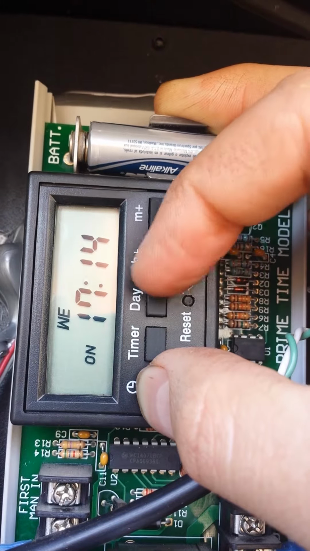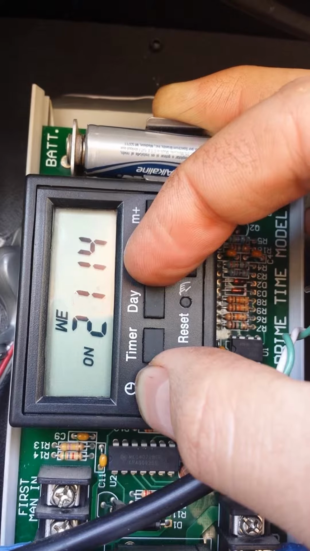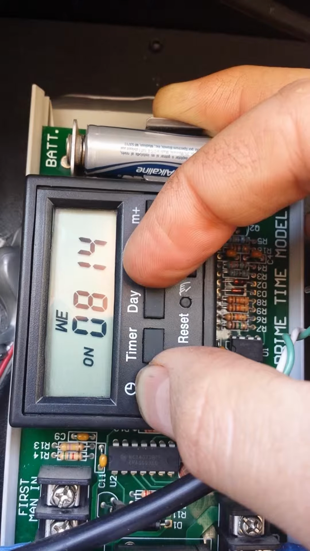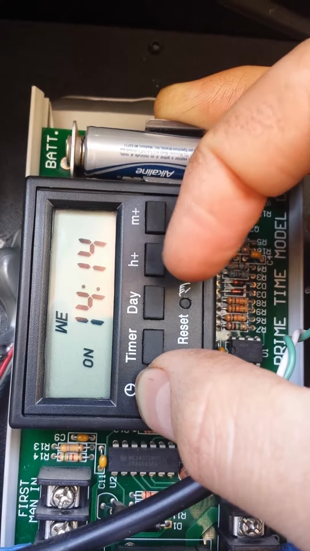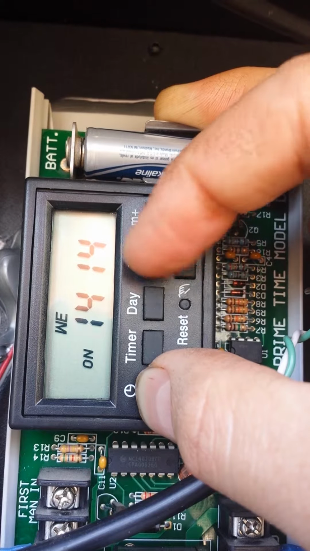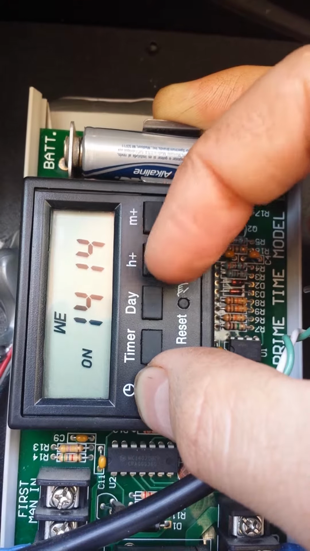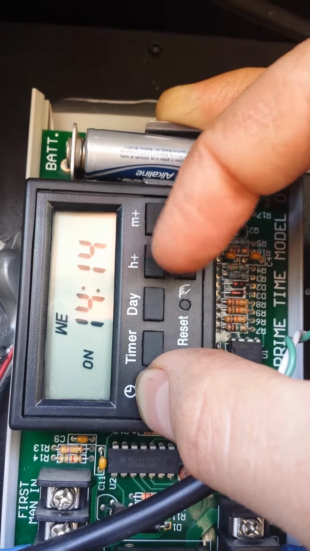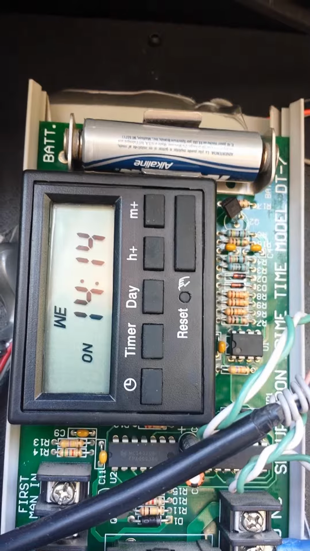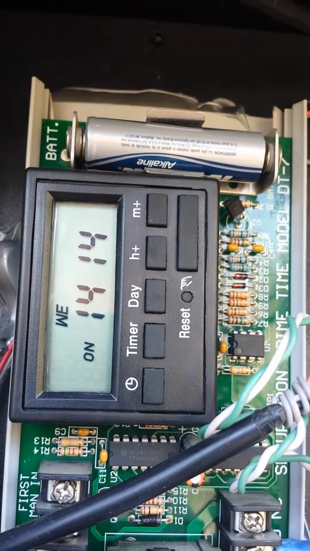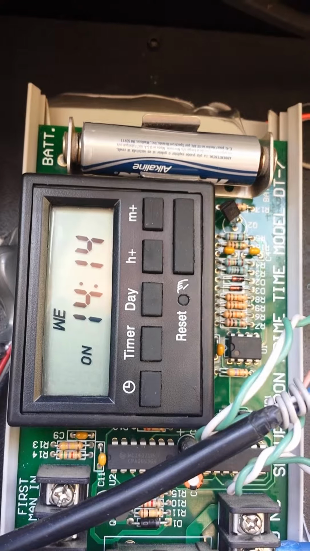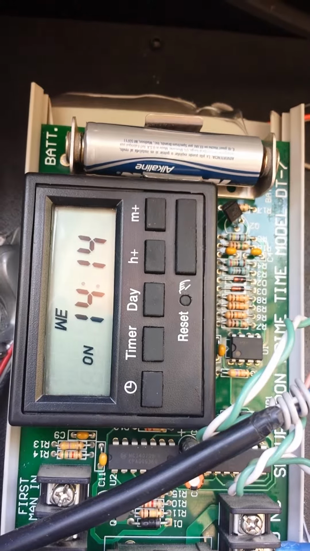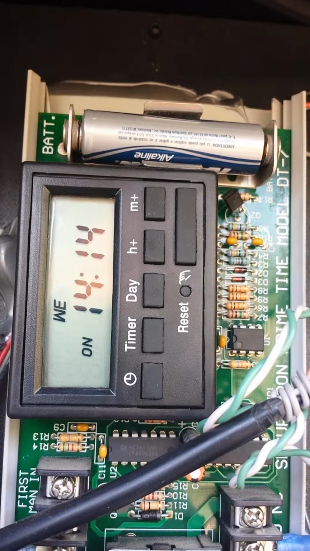But actually, it is Wednesday at... I think that's right. I'll look at my clock after we're done. Might actually be 3:14. So, once you've set the time, you've set the clock, set your timers, everything's how you want it to be, you're done. That's setting the timer and setting the clock.